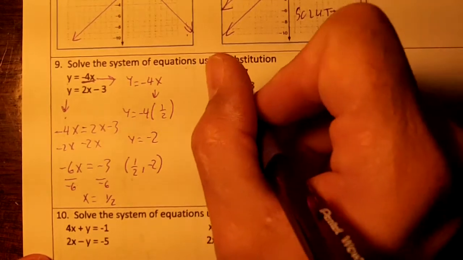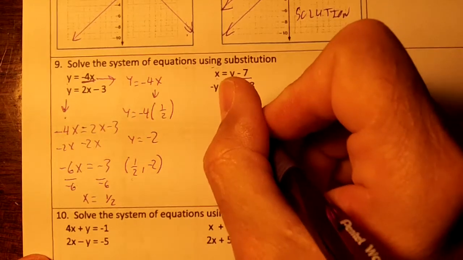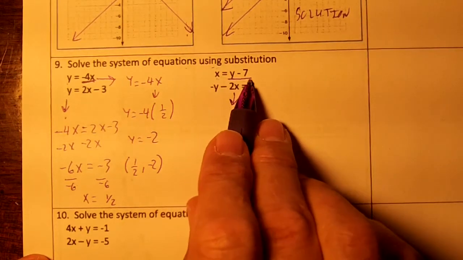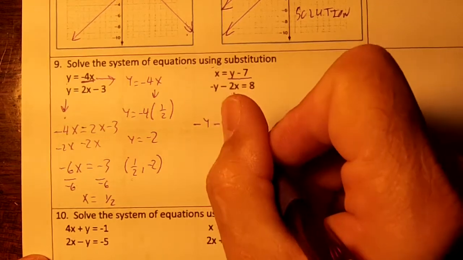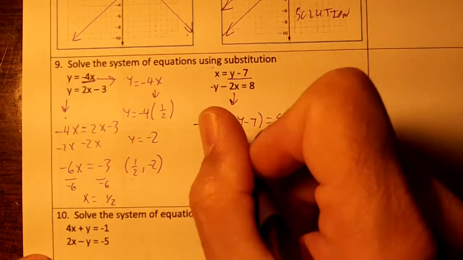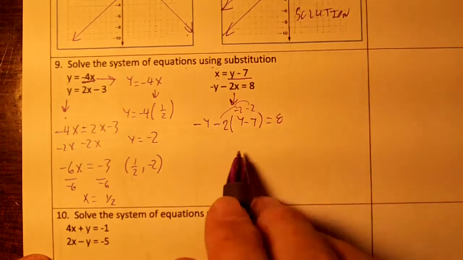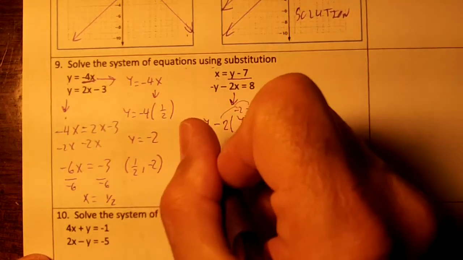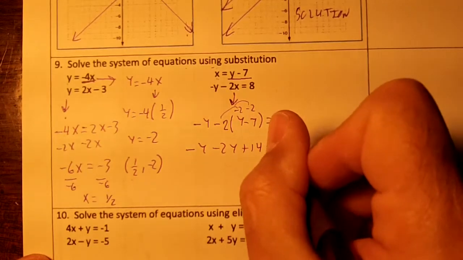On this problem, I know that x is y minus 7. So I'm going to replace this x with y minus 7. So I'm going to have negative y minus 2. I have a coefficient, so I'm going to use a parentheses. Okay, the next step is to use the distributive property. Distribute that negative 2 to the y and 7 and rewrite it. Negative y minus 2y plus 14 equals 8.